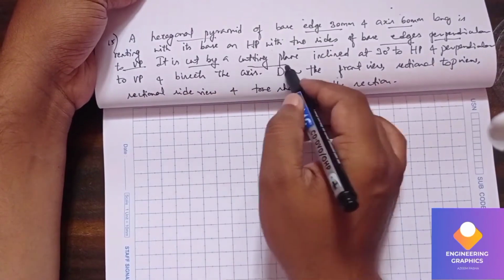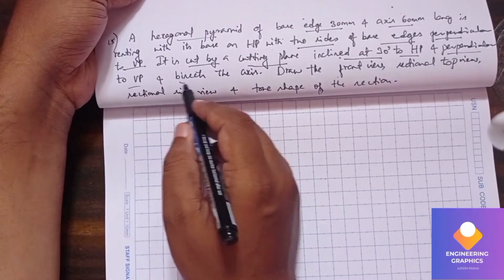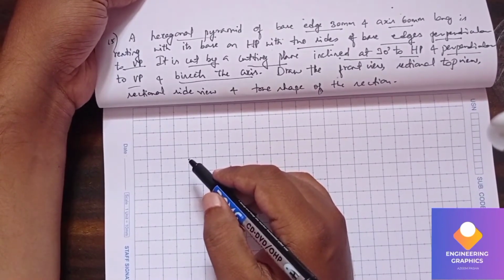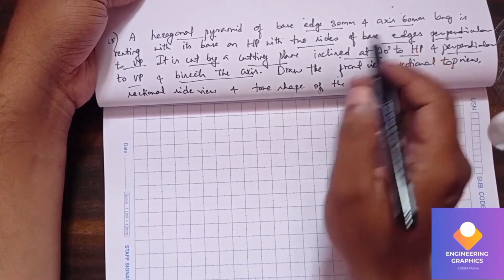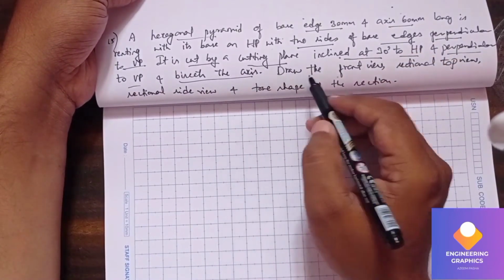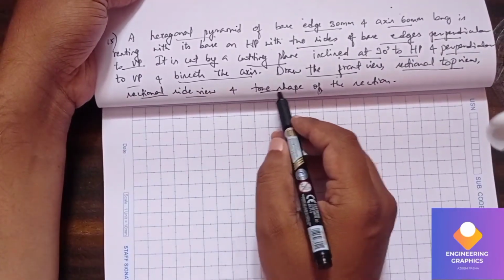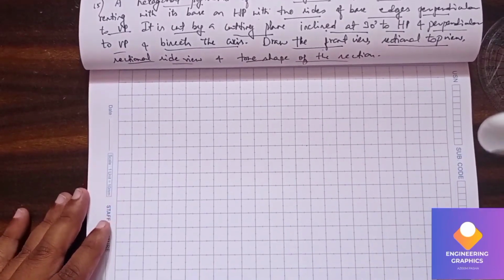It is cut by a cutting plane inclined at 30 degrees to HP, perpendicular to VP, bisecting the axis. Bisecting the axis means it is exactly cutting at the midpoint of the axis. Axis length given is 60, so the midpoint will be 30. Draw the front view, sectional top view, sectional side view, and true shape of the section. So that's what we have to do in this problem.